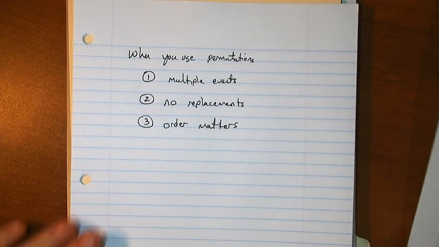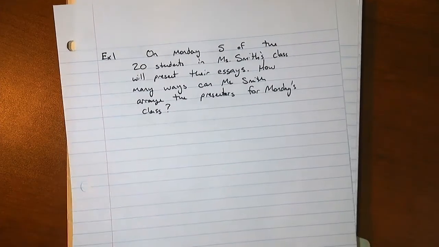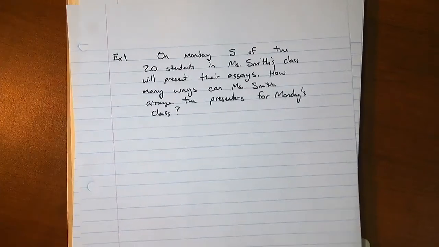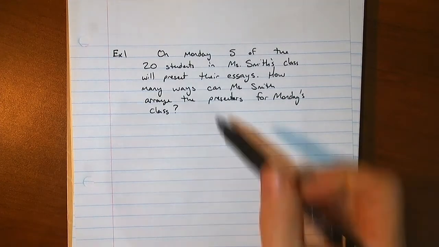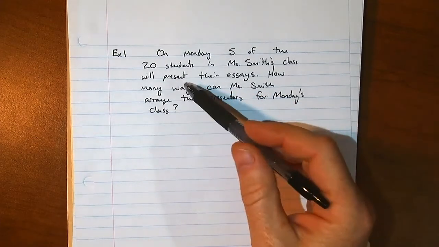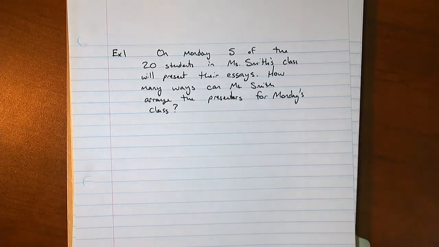So with that said, let's take a look at an example, all right? On Monday, 5 of the 20 students in Mrs. Smith's class will present their essays. How many ways can we arrange the presenters for Monday's class? So let's think about this. We've got 5 presenting in a class. There's 20 students altogether. From the 20 students, we're going to pick 5 to present the class. So right away, we can see there's multiple events. We're picking all these different students. We're picking 5 students to present. Okay, so there's multiple events happening.